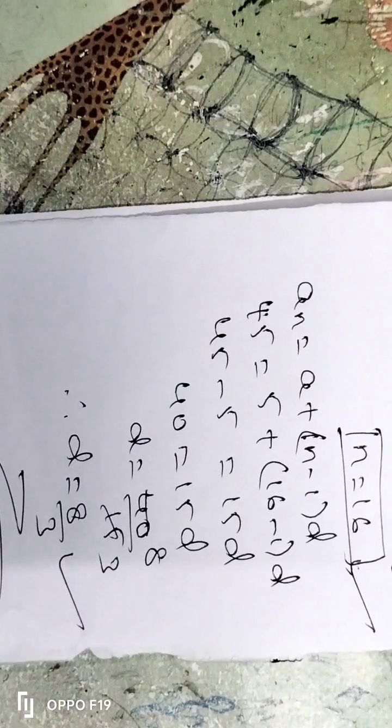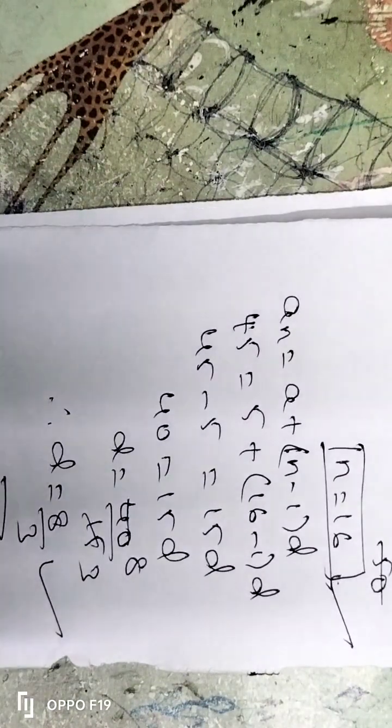So like this we have to find the value of n as well as the value of d. Like this we have to solve these questions.